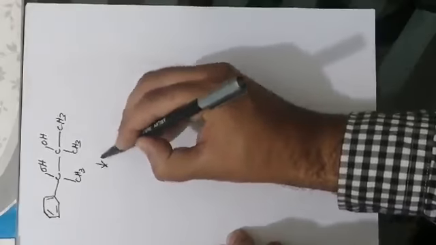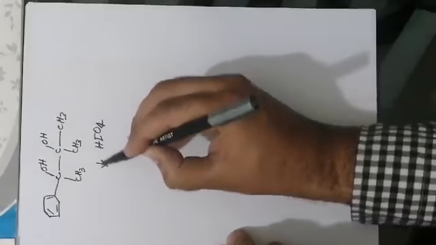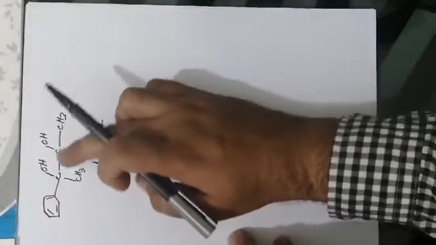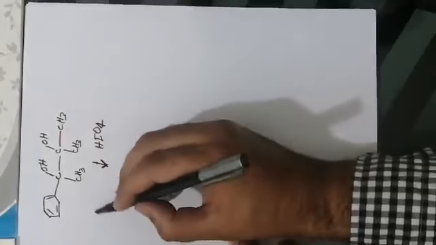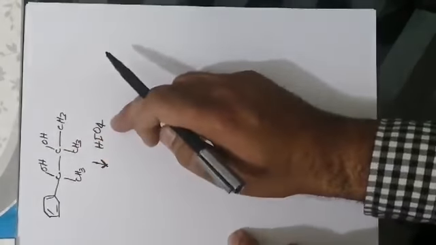Upon reaction with periodic acid, now what will happen when this vicinal diol or 1,2-diol reacts with periodic acid?